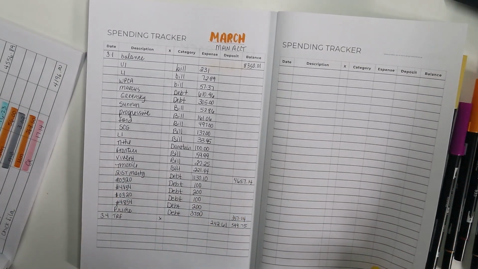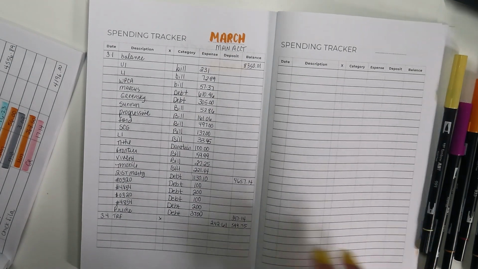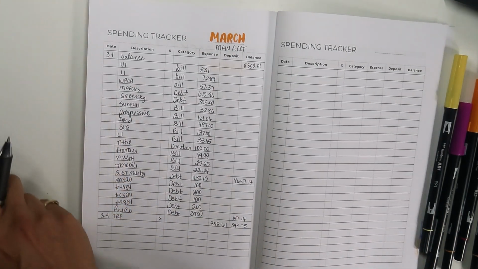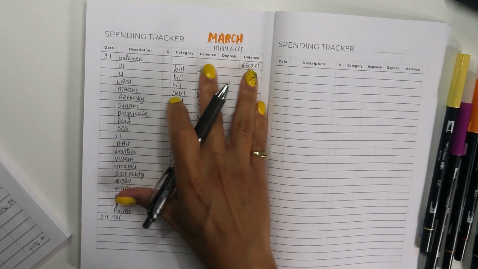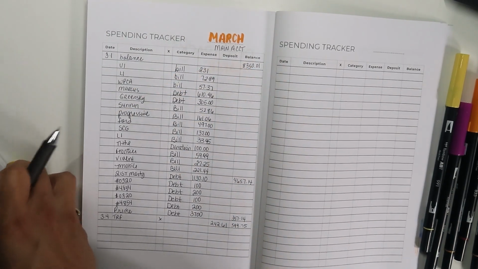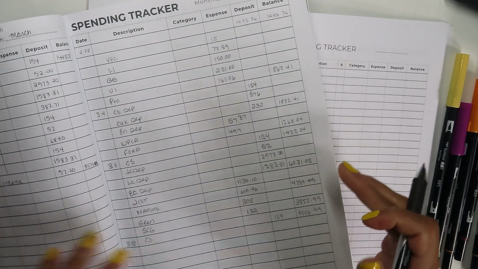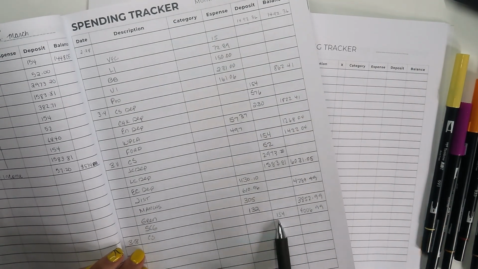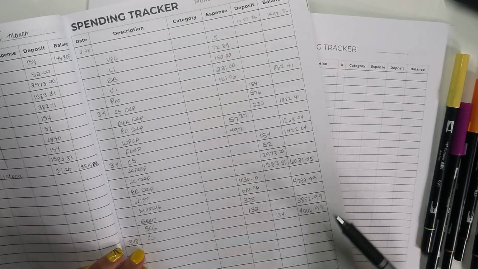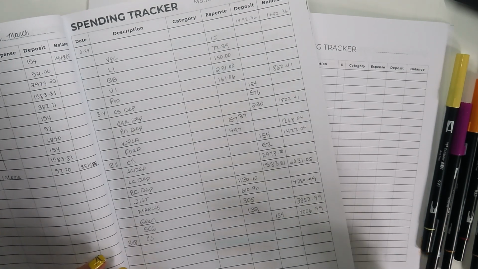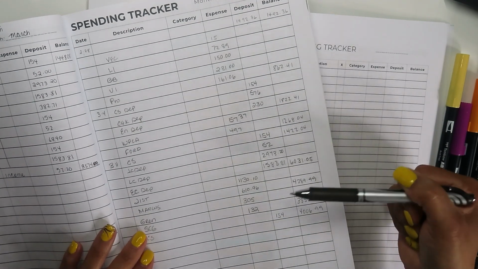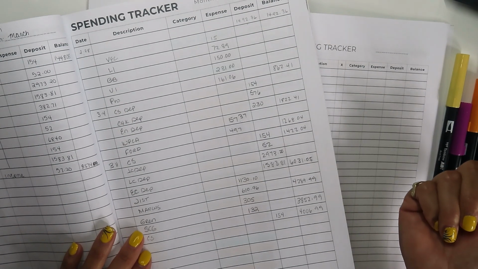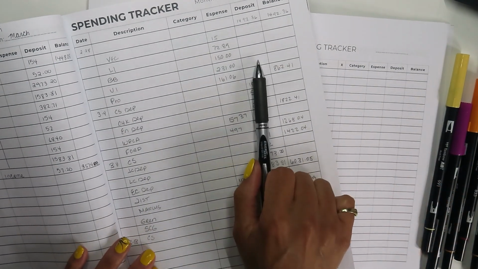Obviously we do it this way because we pay ahead of the game. If you were doing it paycheck by paycheck, you would have to wait until the end of the month to actually see how much you had left in order to pay off either your debt or transfer it to savings. But it's the same concept, right?